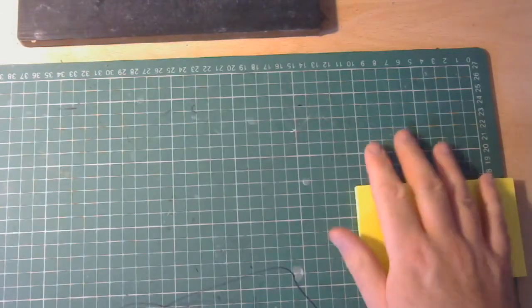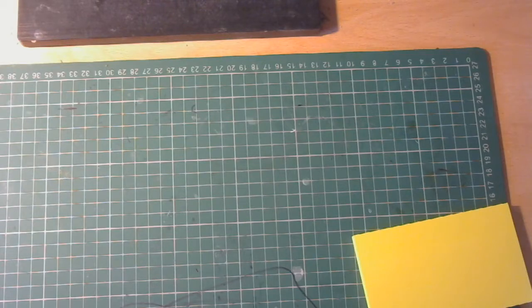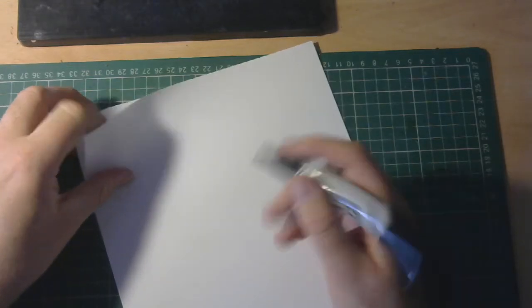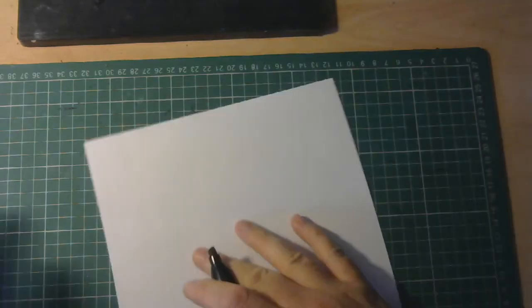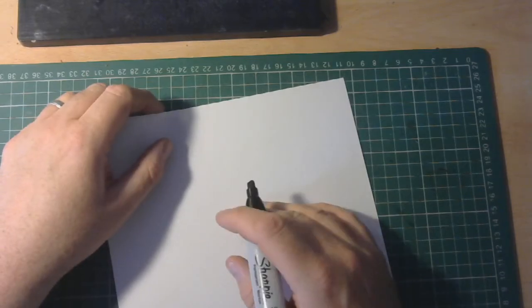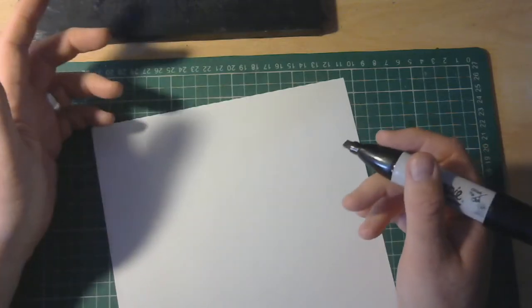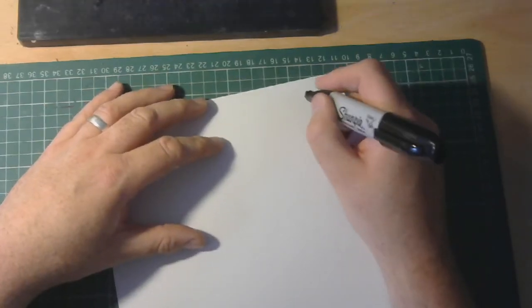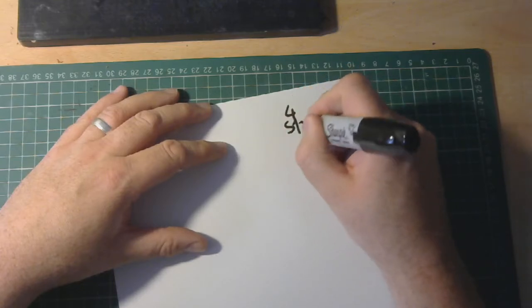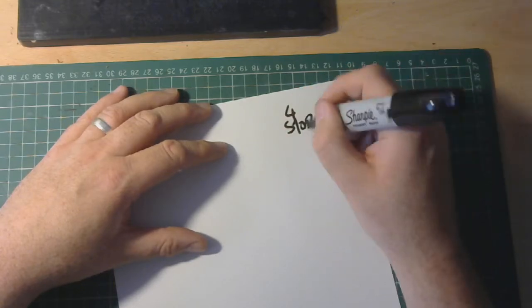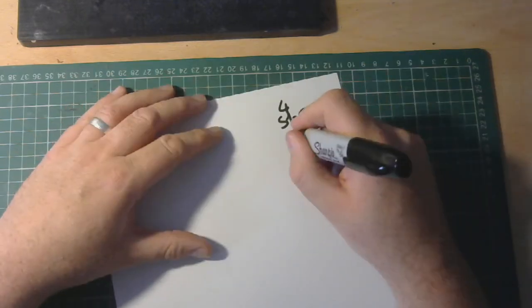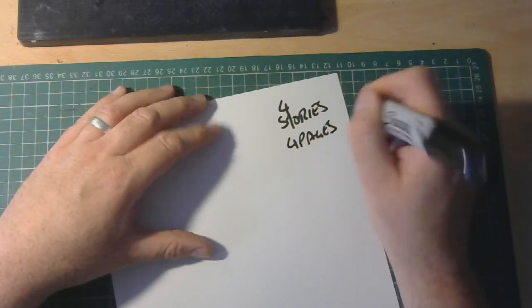Okay, let's get this comic out of the way. Let's get back. So imagine you're an editor of a comic book anthology, and let's imagine that you have got a number of stories. So let's think how many stories we want. Maybe let's say there are 4 stories. Let's just write this down. And each one is, for example, 4 pages. How's that going to work for us?